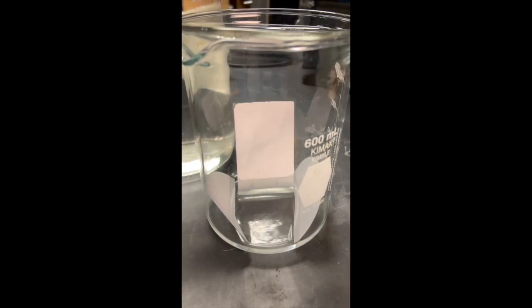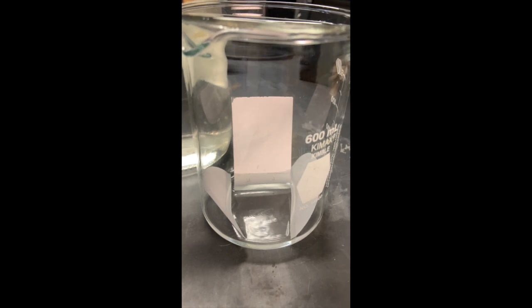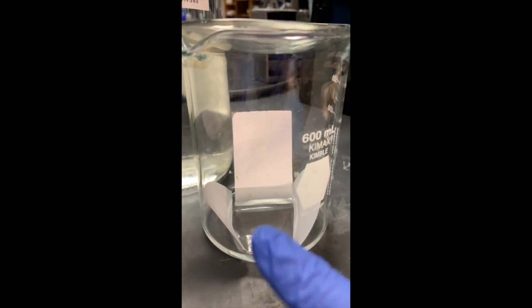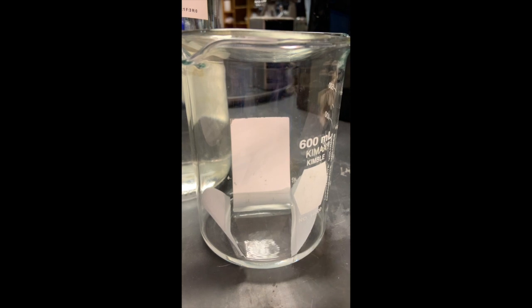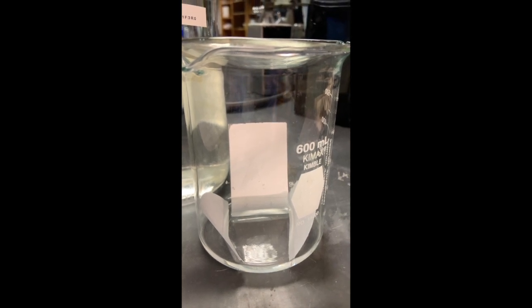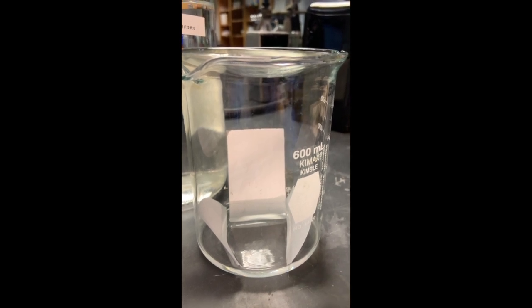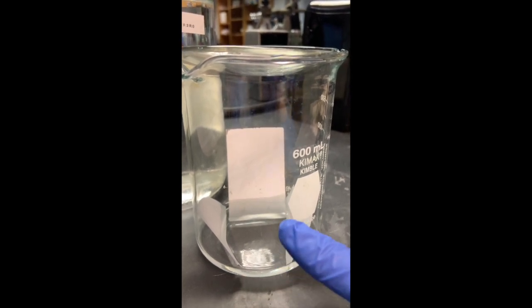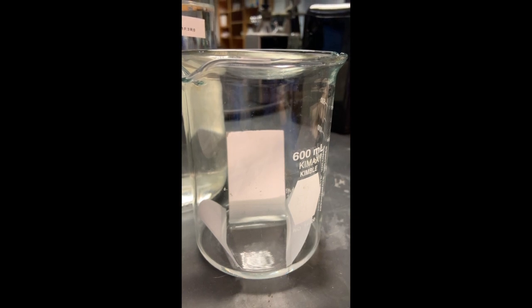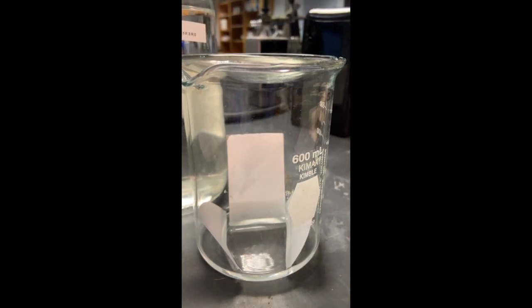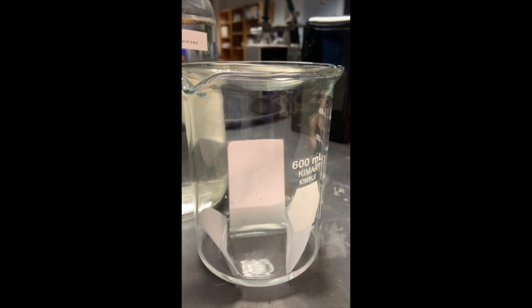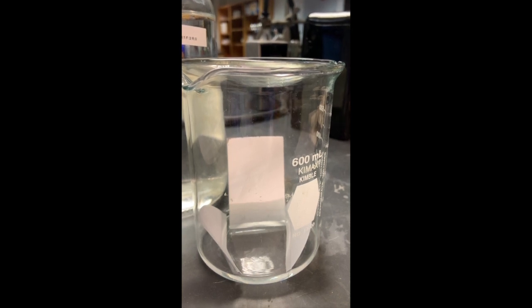I tried to quickly take a photo as soon as I put the TLC plate in to show you that my solvent was below my origin line, and it's quickly rising, so I had to be really fast about taking the picture. Luckily the solvent was far below my origin line, and so now I put the watch glass on top and I see this 1% acetic acid and ethyl acetate slowly rising up on my TLC plate.